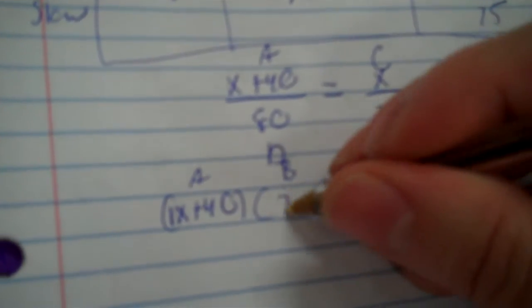Now, you can't just cross multiply and divide, so you have to go to your plan B. When you can't cross multiply and divide, you go A, B, C, D. Make your equals with two parentheses on each side. Okay? A times B, C times D. So A is x plus 40. Put the 1 in front. B is 75. C is x. D is 80.